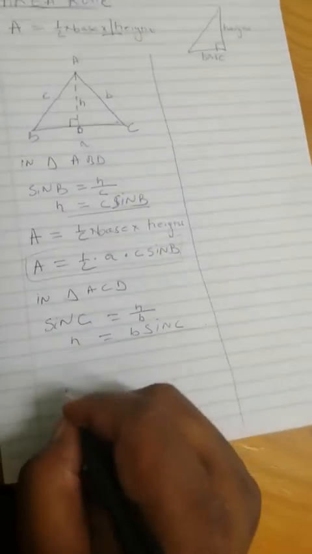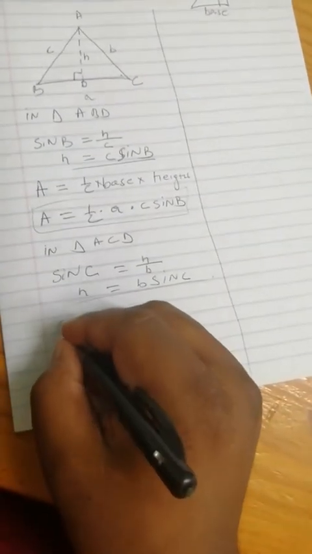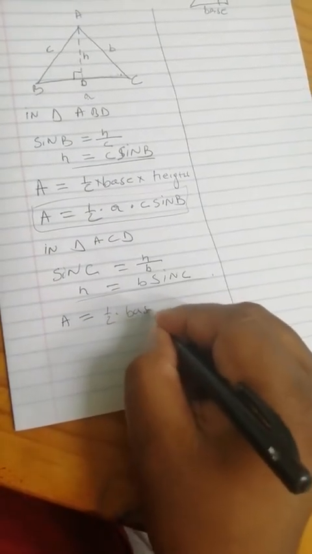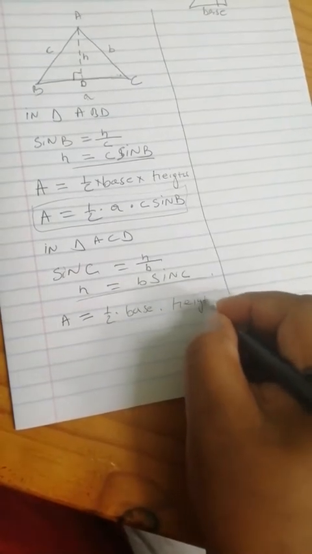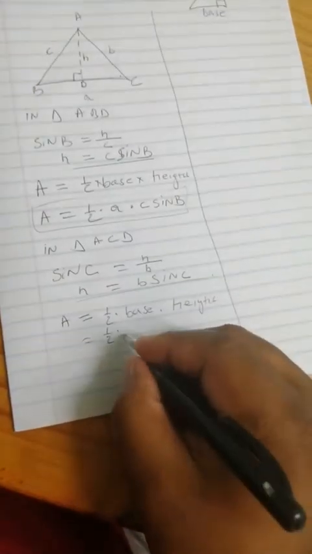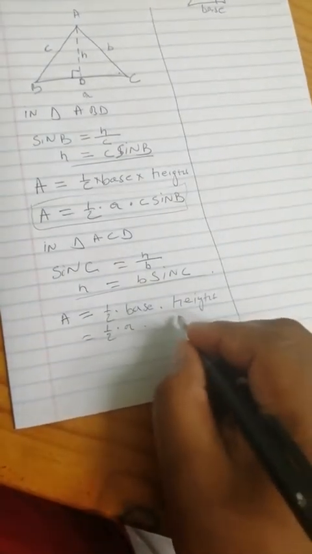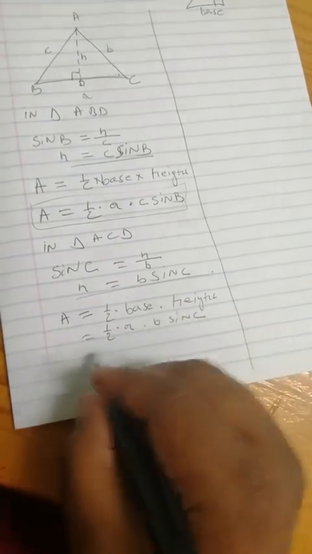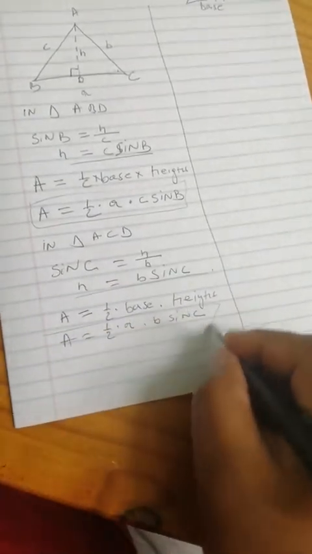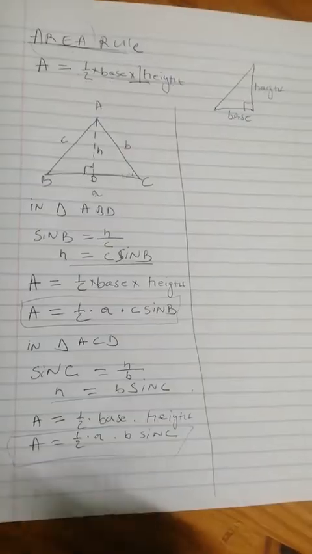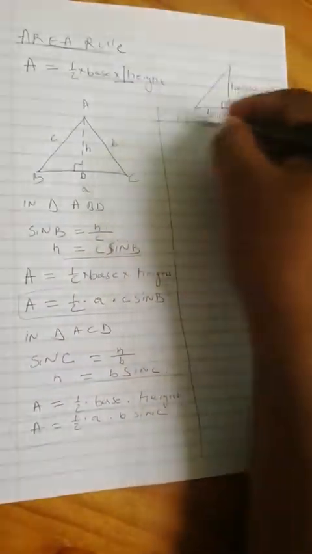Now from this formula that you know from the lower grades, you can see that the area equals 1 over 2 base times height. It's 1 over 2, our base is a, and then our height, b sine C, and this is the area. This is how you'll calculate the area. Just substitute there. Now I want you to notice something here.